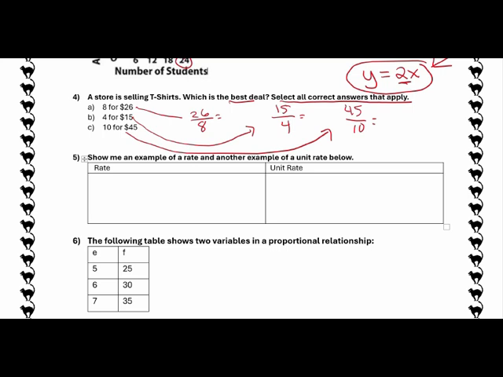So 26, I'm putting it into the calculator. 26 divided by 8 is 3.25. 15 divided by 4 is 3.75. 45 divided by 10 is 4.5. So this is the same thing as $3.25. This is $3.75. This is $4.50. So which one's the cheapest one? A.